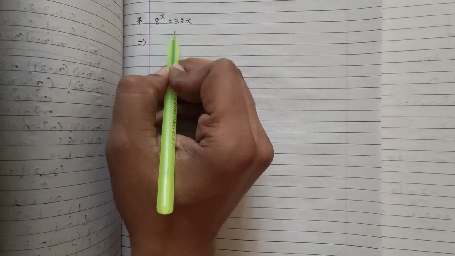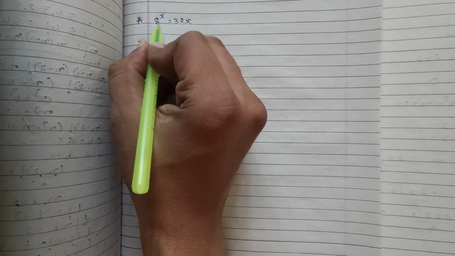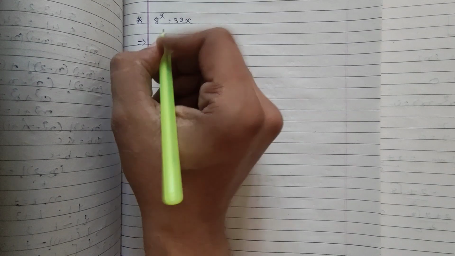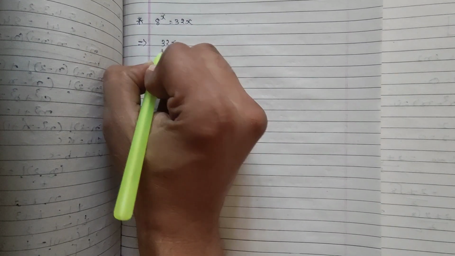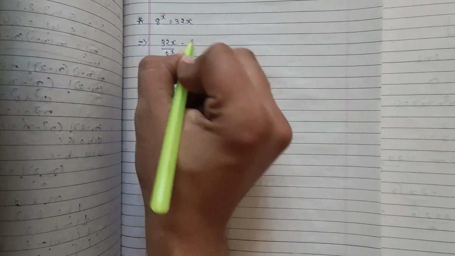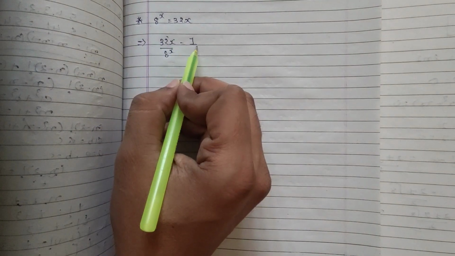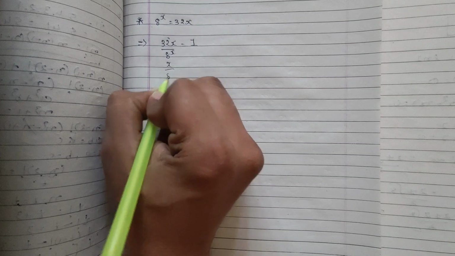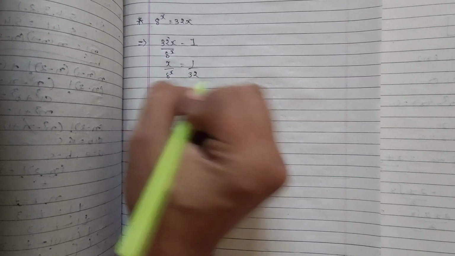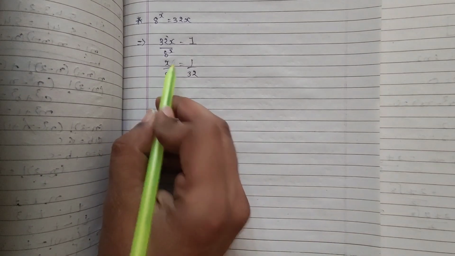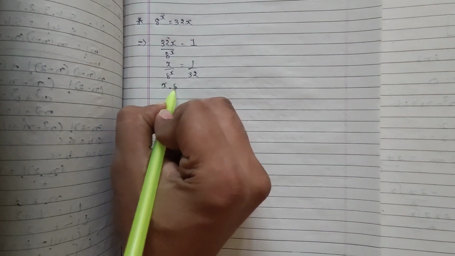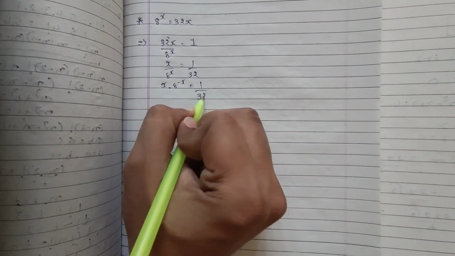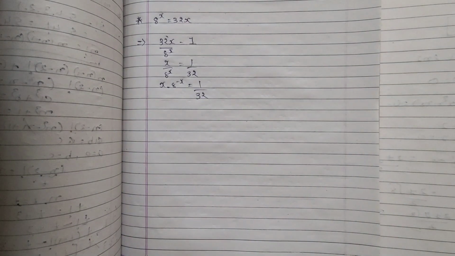So 8 raised to x equal to 32x, right? So first of all, if I bring 8 raised to x into denominator of 32x, then it will look like 32x divided by 8 raised to x equal to 1. I hope this much is clear, right? It's very easy. So now what will I do? I will bring this 32 into denominator of 1, right? So x divided by 8 raised to x equal to 1 by 32. Clear, right? So now I will bring 8 raised to x into numerator. So it will look like x into 8 raised to minus x equal to 1 by 32. I hope this much is clear, right?